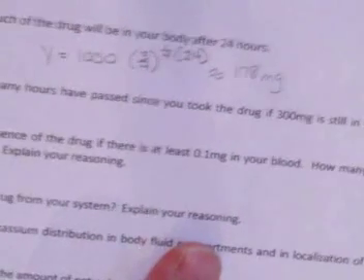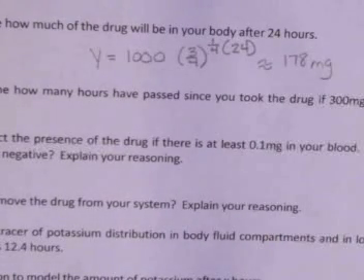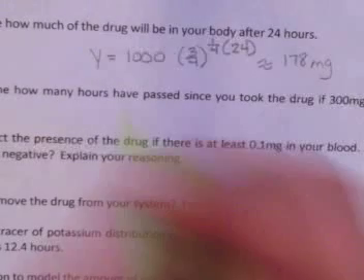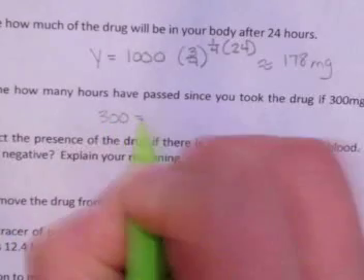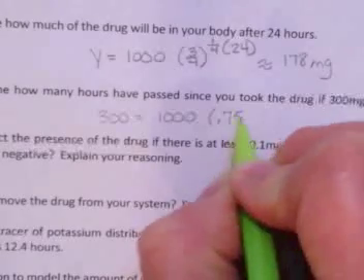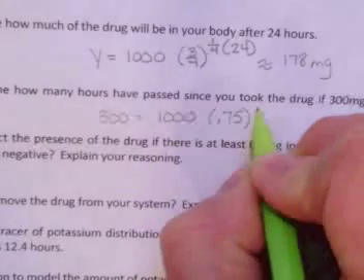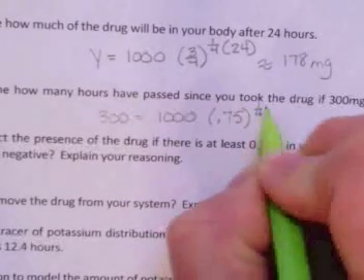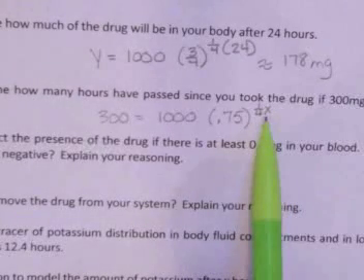So problem E says, use the model to determine how many hours have passed since you took the drug if 300 milligrams is still in your bloodstream. And again, notice they're asking me to solve for t, and t is in my exponent. They're saying, you have 300 milligrams in your bloodstream. You started with 1,000 milligrams in your bloodstream. Your body's removing 1/4 of it every 4 hours.